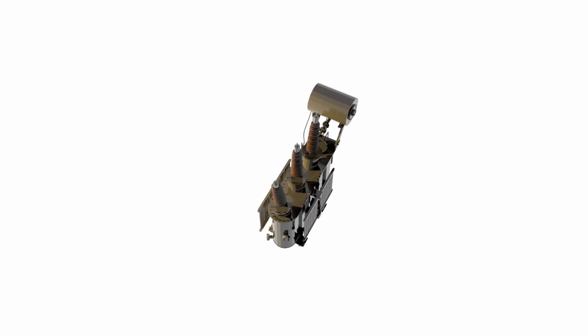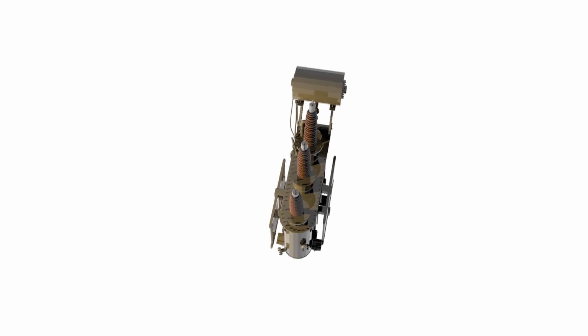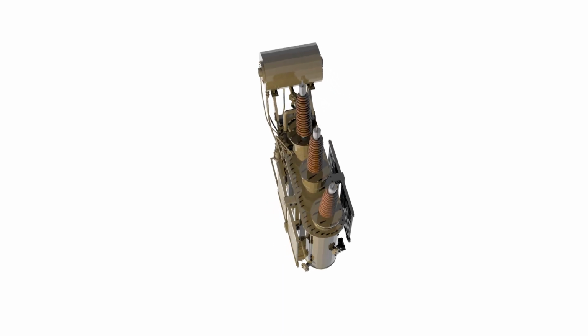There are many types of transformers, the most used are single-phase, three-phase and autotransformers.